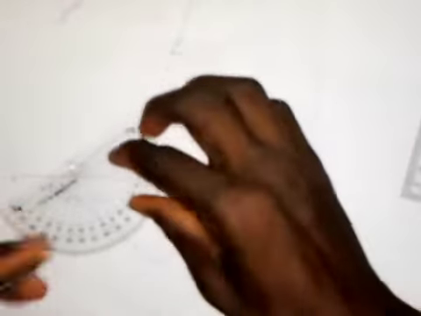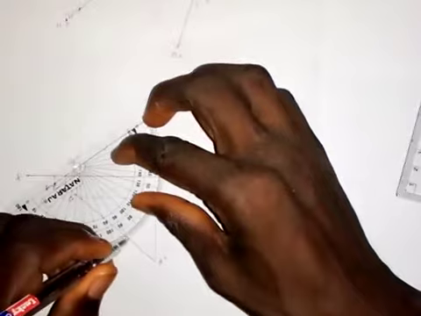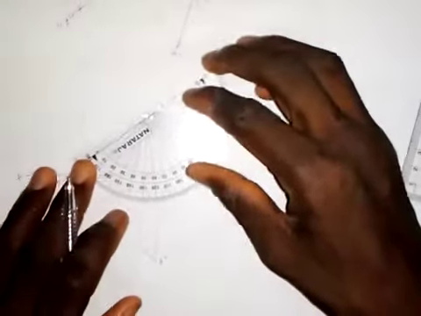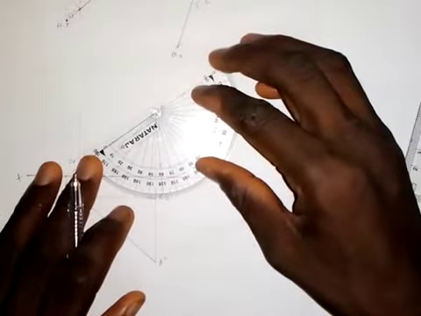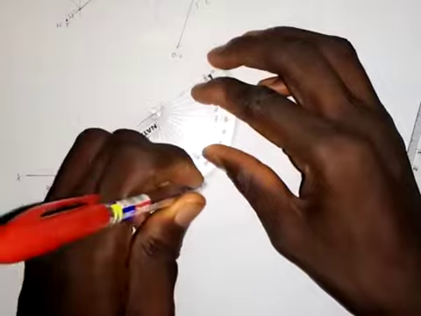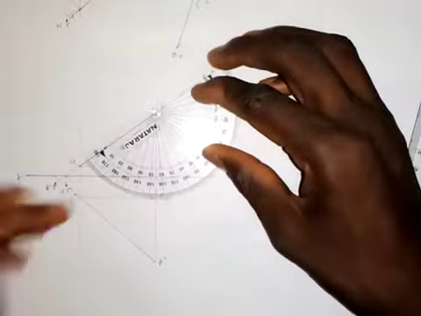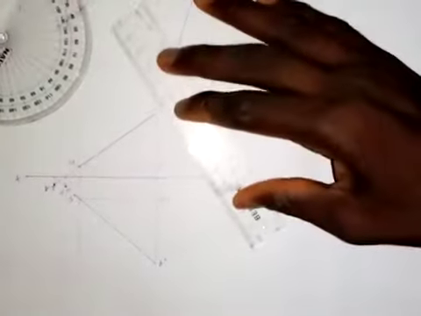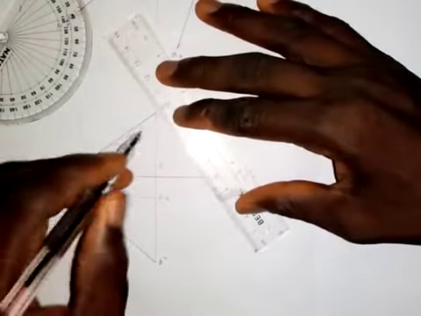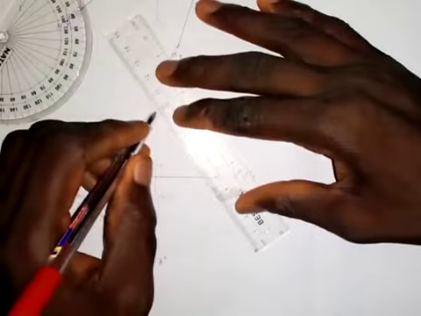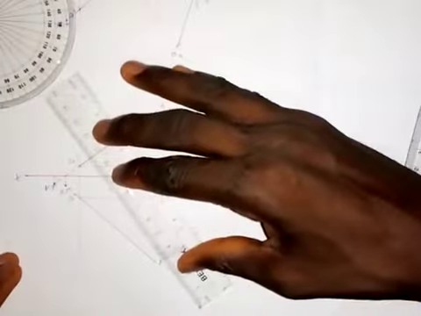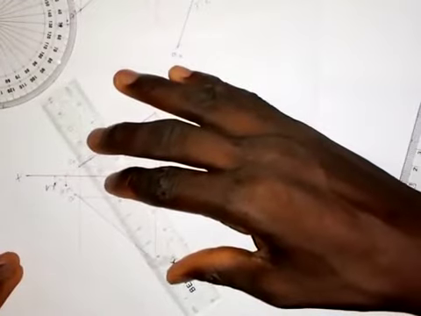Take 90 and put a dot somewhere here as 90 degrees, then do the same at point B1 and put a dot at 90 degrees. Then draw a line through this point, and do the same thing here.